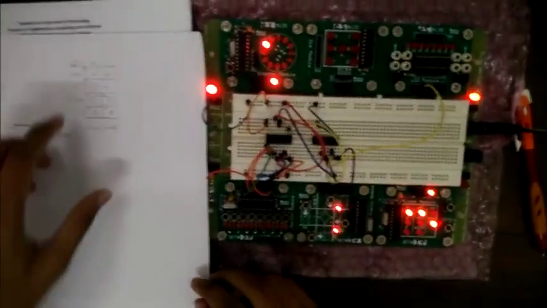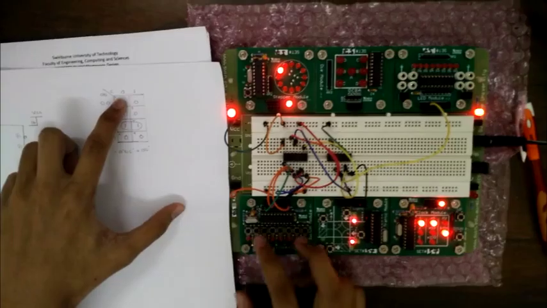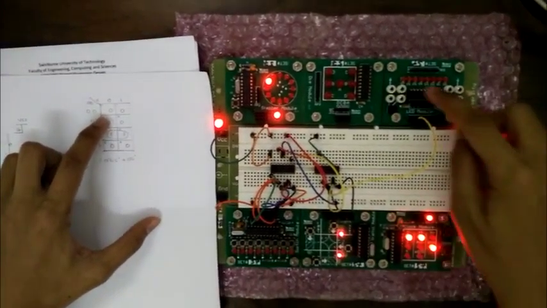So let's try it. When 0 0 0, the output will be 0.